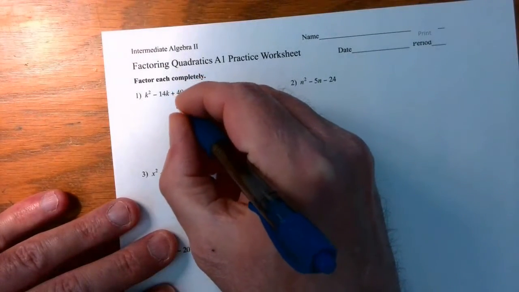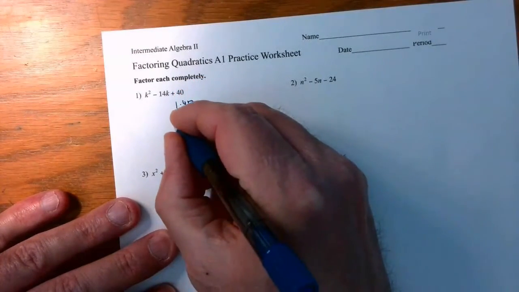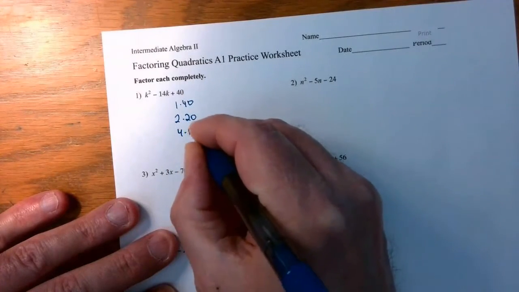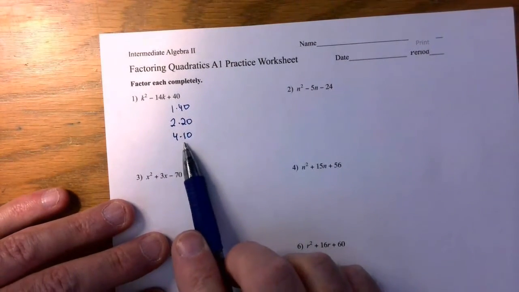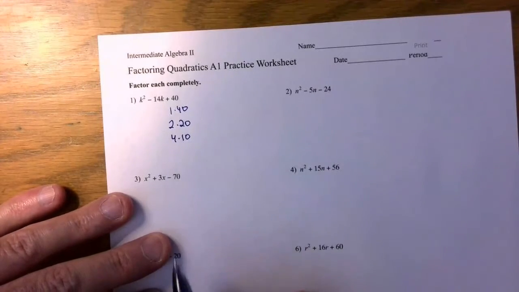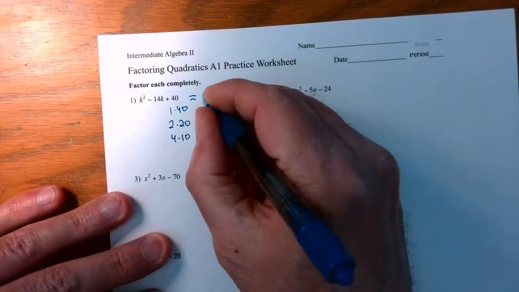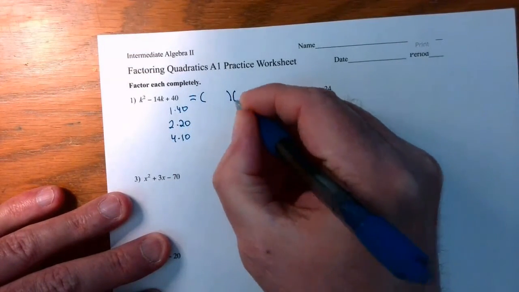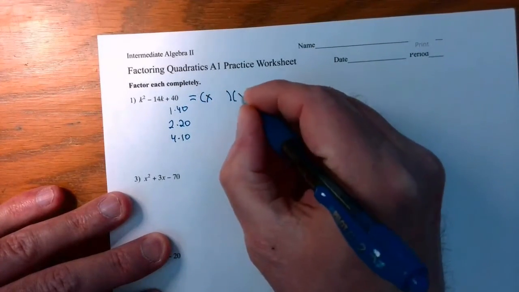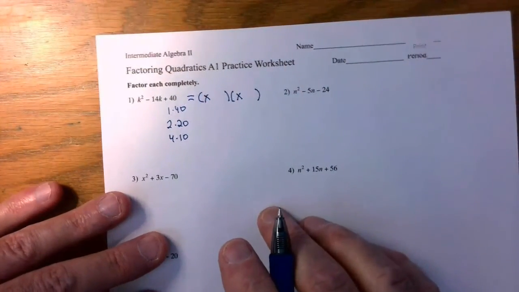So 40 is 1 and 40, 2 and 20, 4 and 10. Stop. That's it. 4 plus 10 is 14. I don't have to go any further. Once you get the answer, just stop. Equals. I make my form. I put the x's in there. Then I put the signs in there.